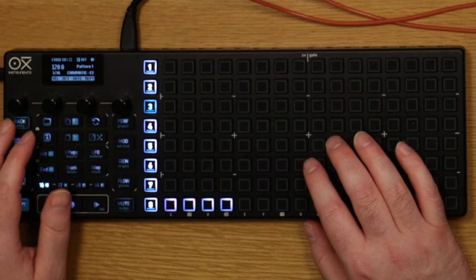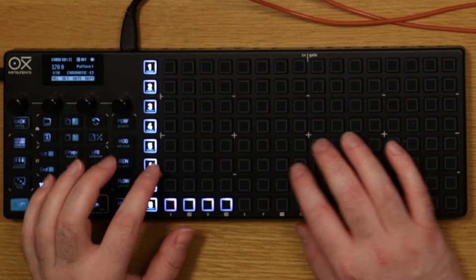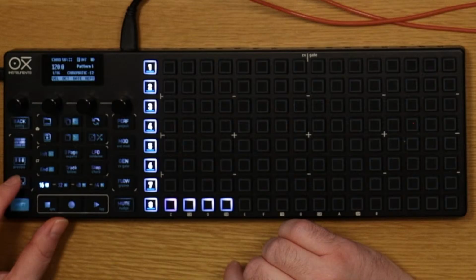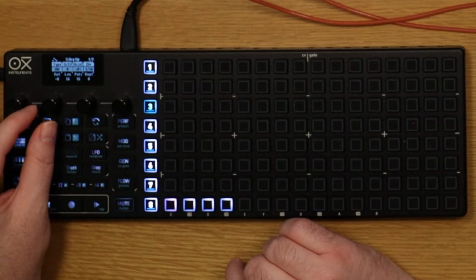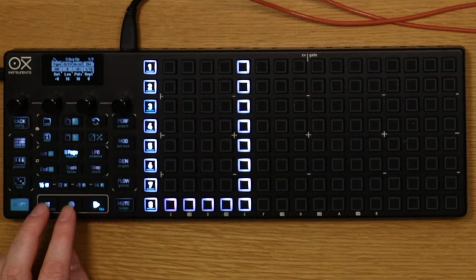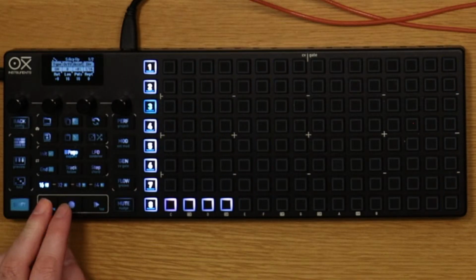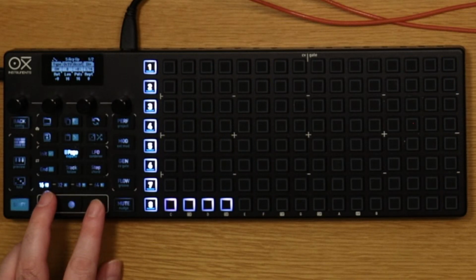And did I program this correctly? I want to turn the arpeggio on. Let me mute the other tracks because I don't hear anything. Let me try to figure out what I didn't sequence correctly.